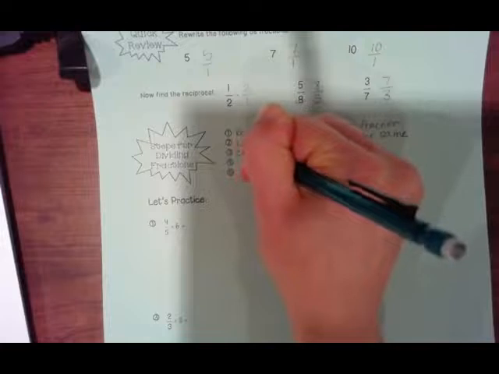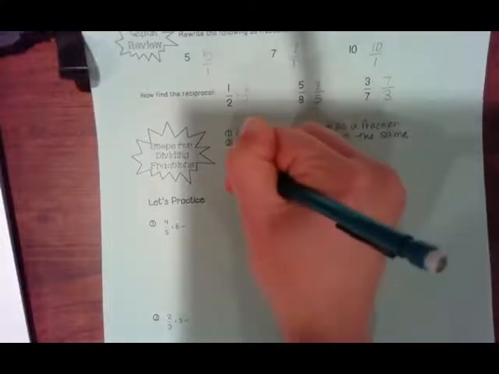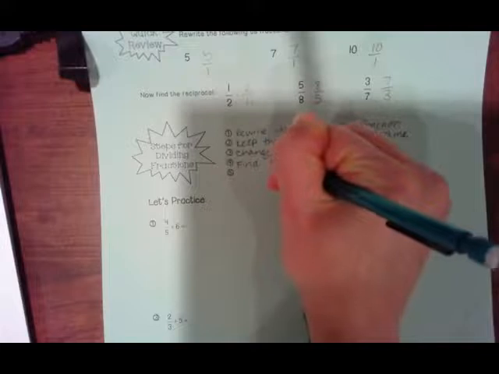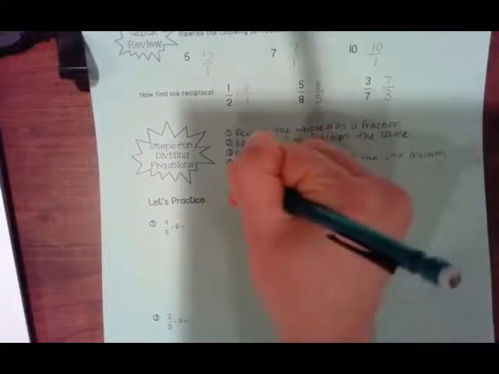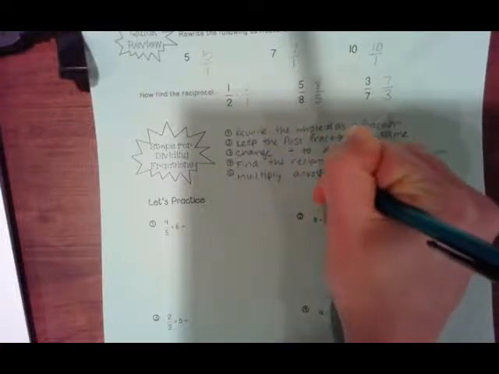We will change the division to multiplication. Find the reciprocal of the second fraction. And multiply across. So that means numerator times numerator and denominator times denominator, just like when we learn how to multiply fractions, the same steps. So let's practice.